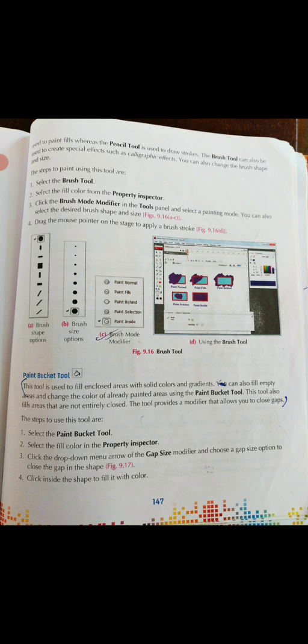Means the main function of paint bucket tool is for filling the colors inside your object. It is used to fill colors inside the area of an object. Clear? Now here you will get some steps how we can use your paint bucket tool. So how many steps you have got here students? You have got here 4 steps. So look at step 1. Select the paint bucket tool. So firstly we are going to select the paint bucket tool.